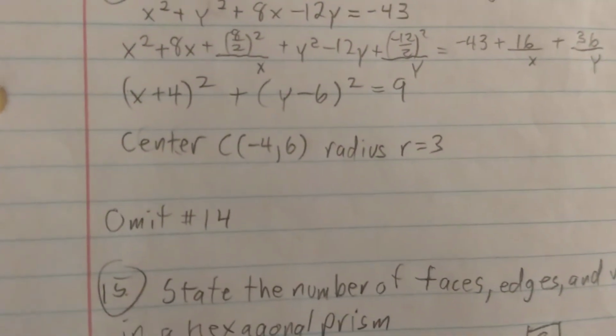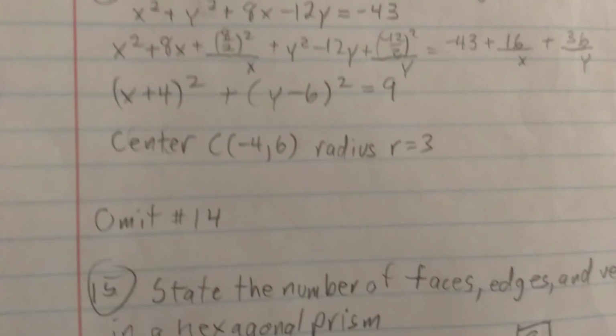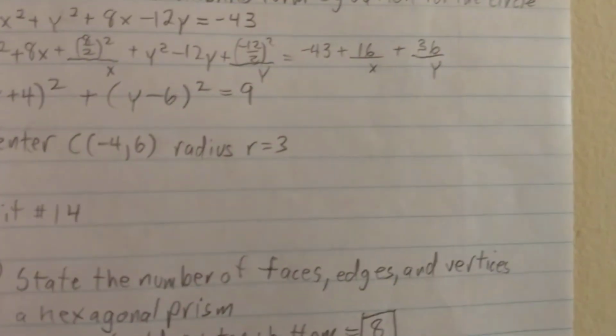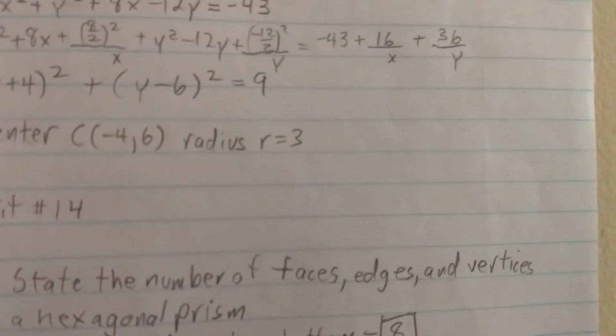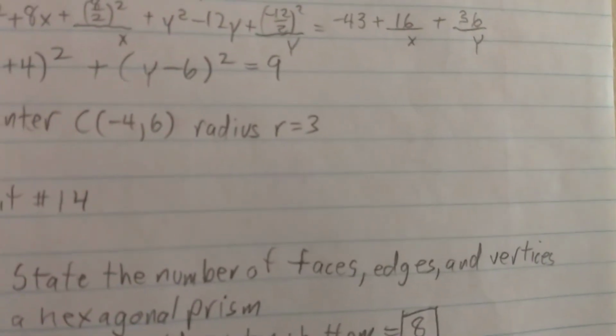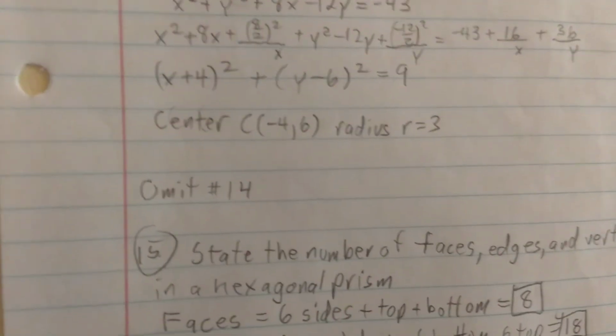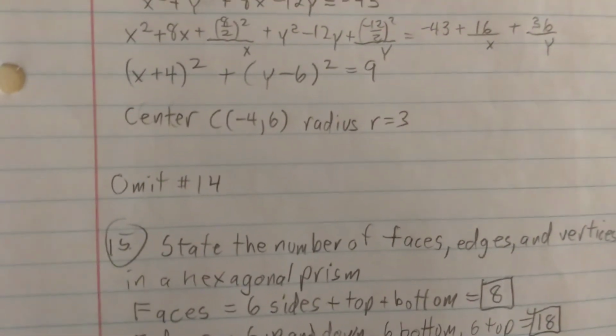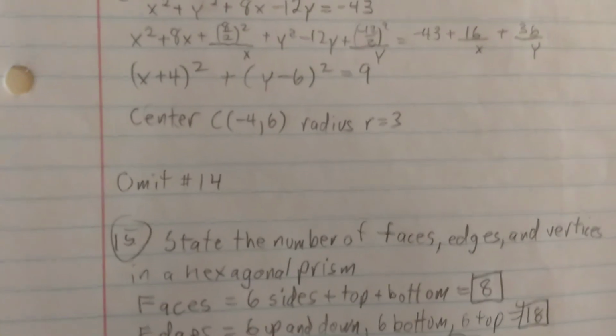So now, having completed the square, we take x plus 4 squared plus y minus 6 squared equals 16 plus 36 is 52 minus 43 is 9. And so that gives us a center of opposite sign, negative 4, 6, and radius r equals 3.